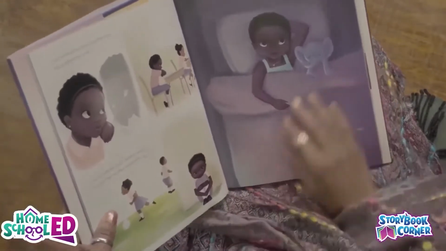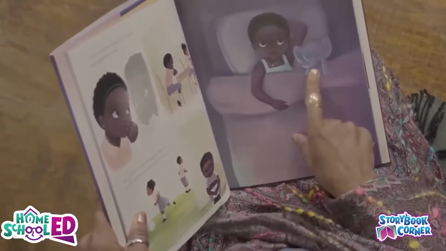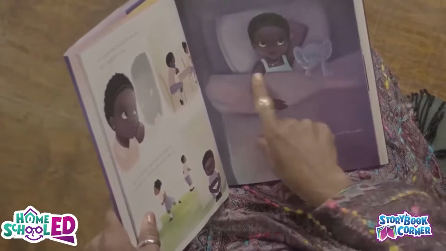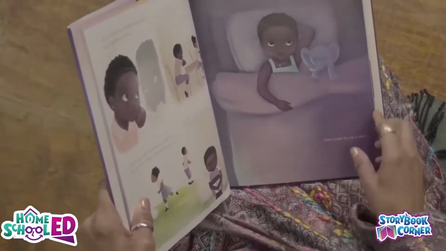Oh, so Sulawe is sitting up at nighttime with the elephant, and the elephant would tell her if he could that she was beautiful, but he can't talk to her. Oh, how could she be a star?